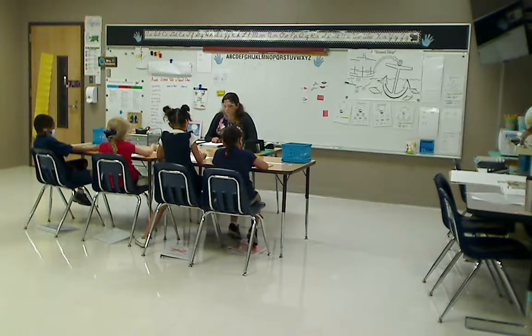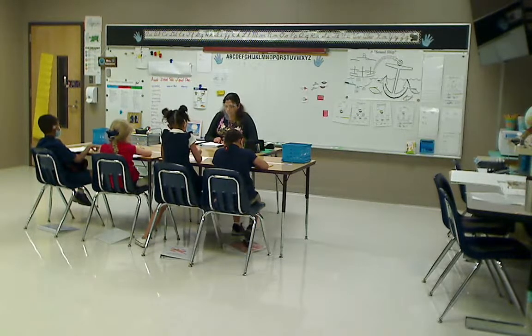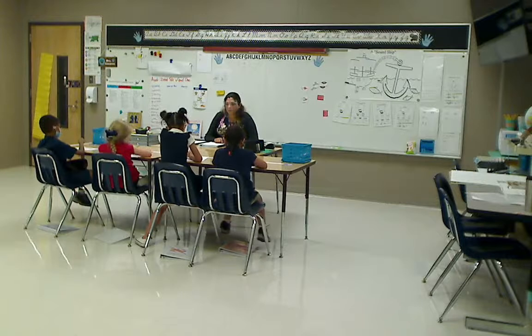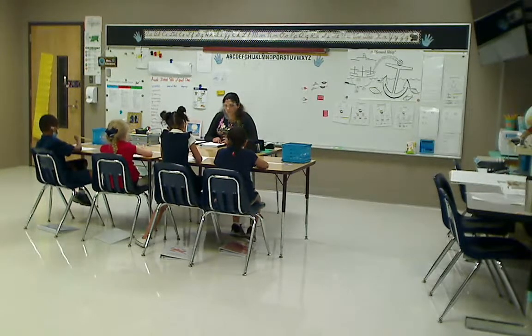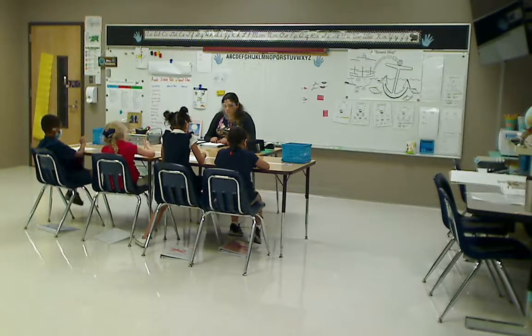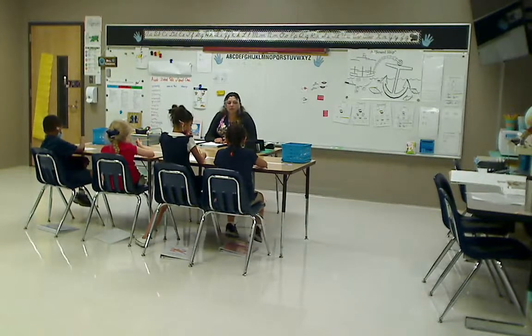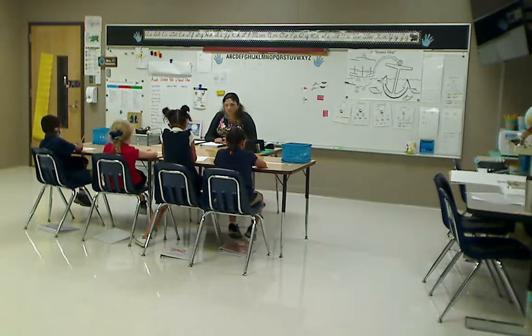Dab. And read the very first row. The very top. There you go. Tap.